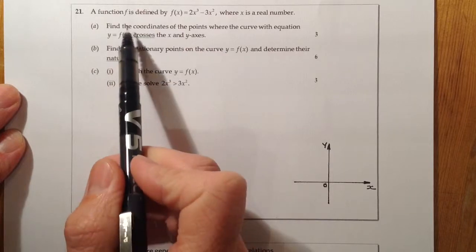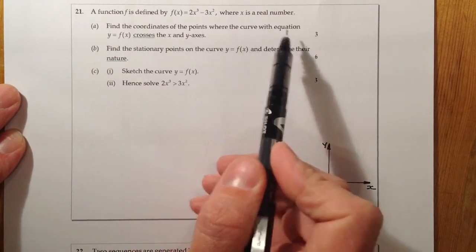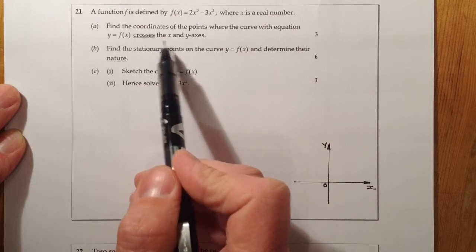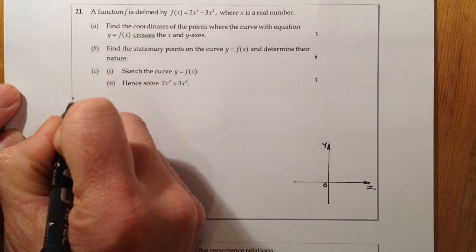Right, so the first thing we've got to do with the function is find the coordinates of the points where the curve with the equation crosses the x and the y axes. Okay, so let's go ahead and do that.